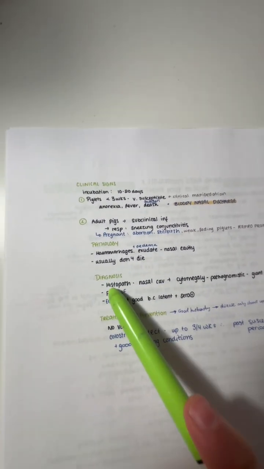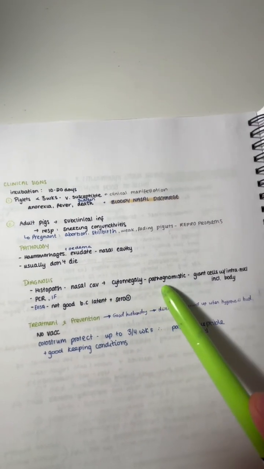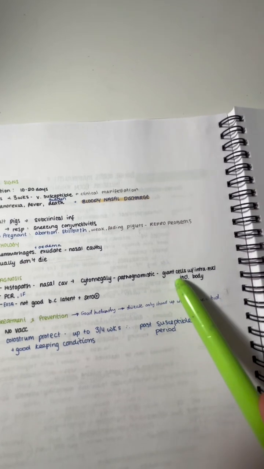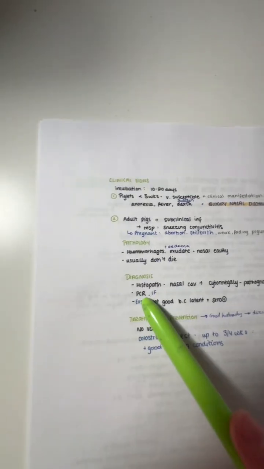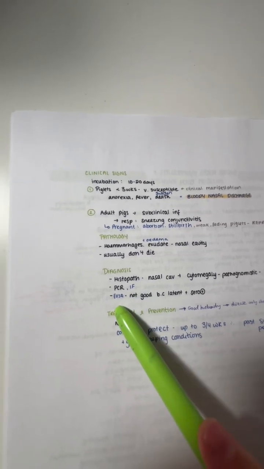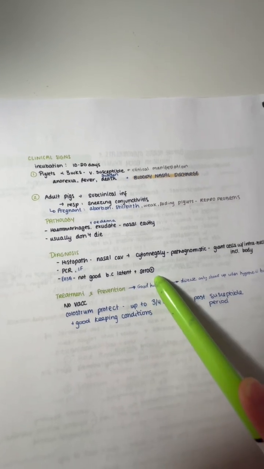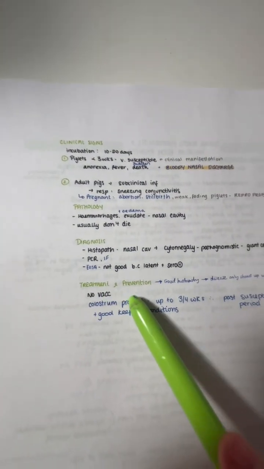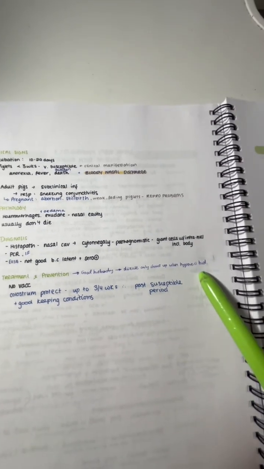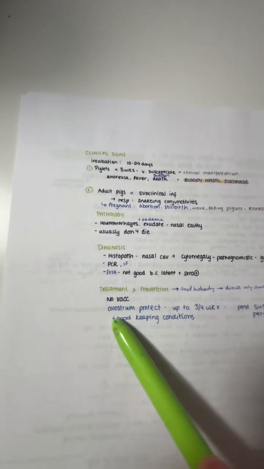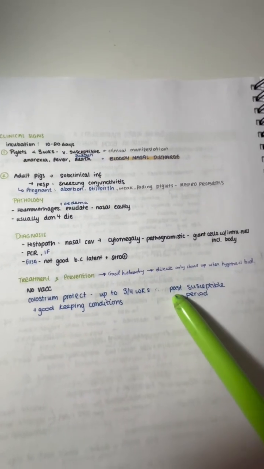For the diagnosis, we can do a histopathology of the nasal cavity. It's cytomegaly, and it's pathognomonic. We can see giant cells with intranuclear inclusion bodies. We can also do a PCR and an IF, and ELISA is not good because of the latent infection and since the animals are seropositive. For treatment and prevention, good husbandry is the solution. The disease only shows up when the hygiene is bad. There is no vaccination. Colostrum protects the piglets up to 3 weeks old, past their most susceptible period.